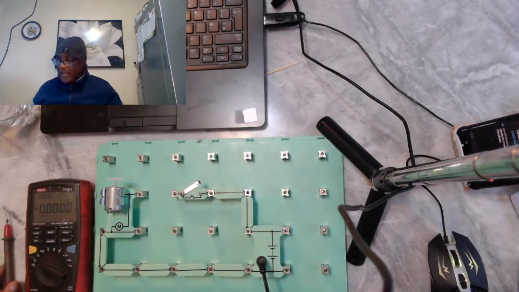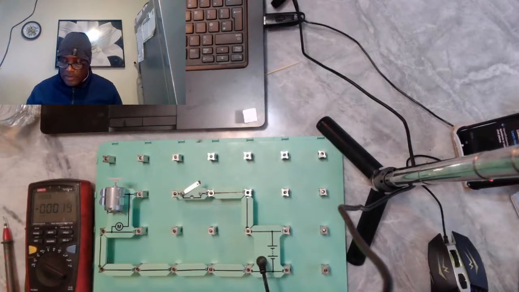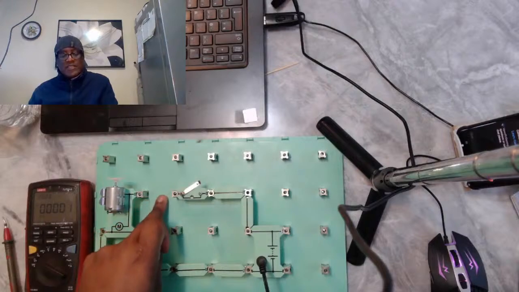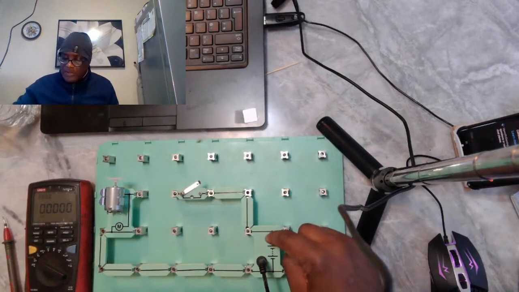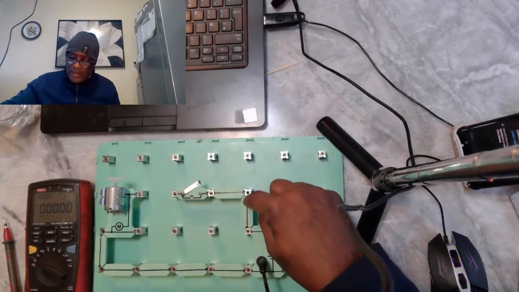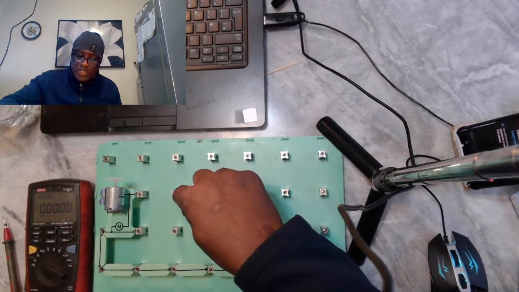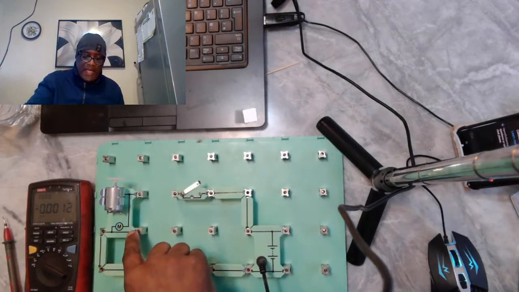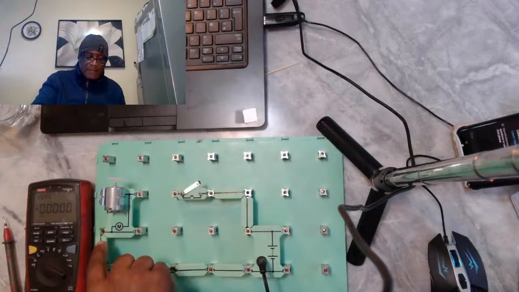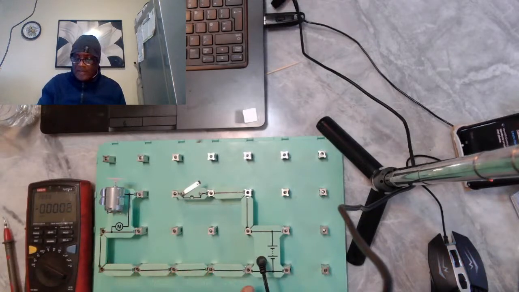Anyway, we'll see to that. The open is on the ground side. Sorry, it's on the positive side, because our positive side starts right here, runs through the switch, and up here. From this side is a negative that runs up here.